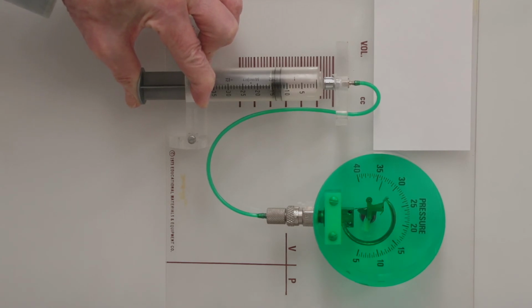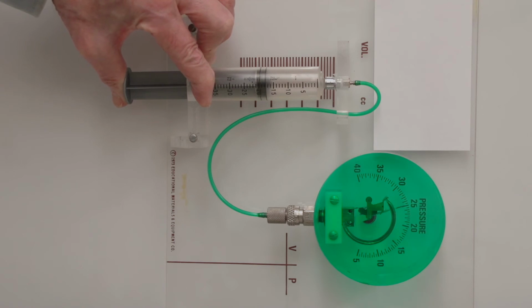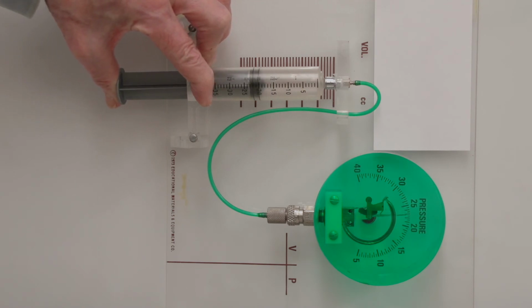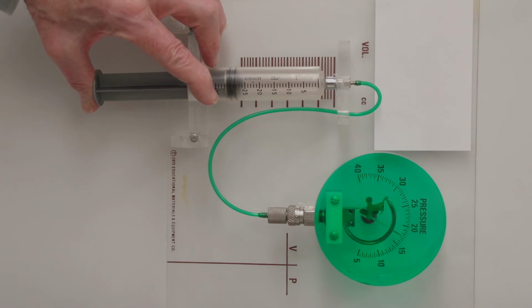And then gradually open it up to 15, 20, 25, and 30. Letting the force of the gas actually push it out to 30 here.